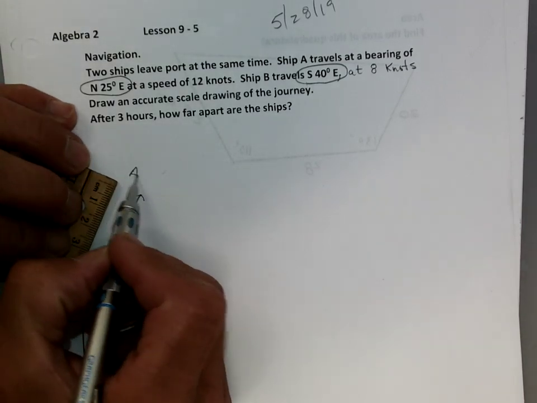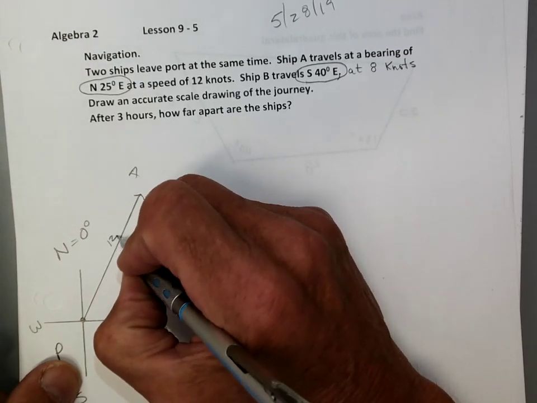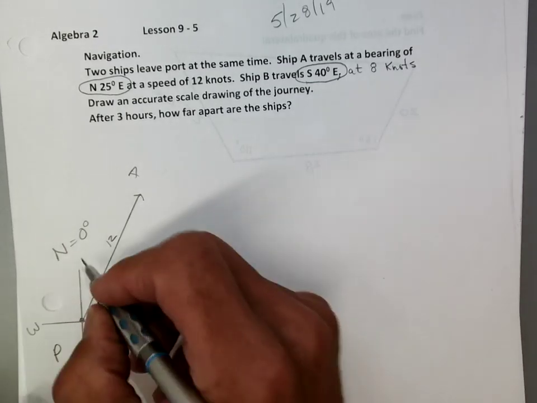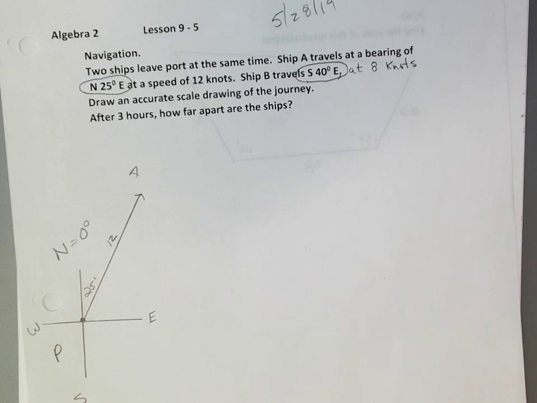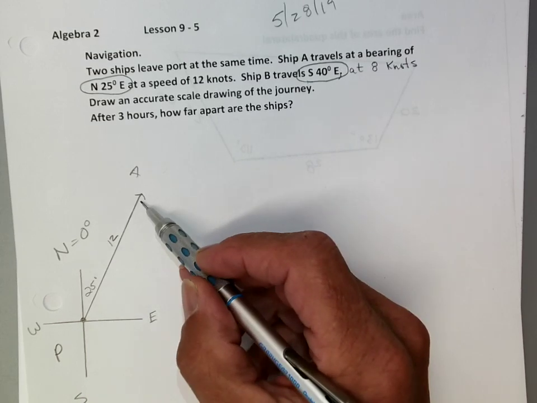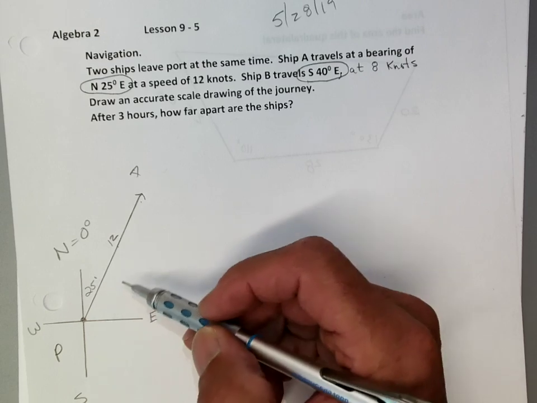Here's boat A. We're going to say that's 12. Even though I drew it 6, I'm scaling it down, and I've got 25 degrees there. How am I doing? Taking a boat trip. Boat A is going 12 knots per hour, so I drew its vector, or its journey, 12, because that's its speed. And that's 25.